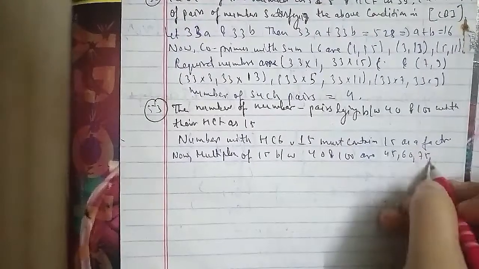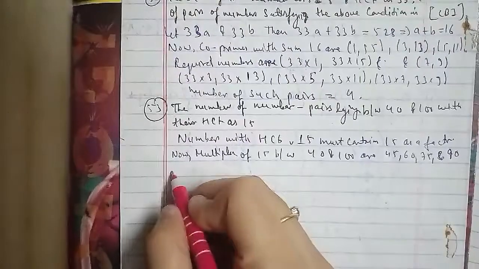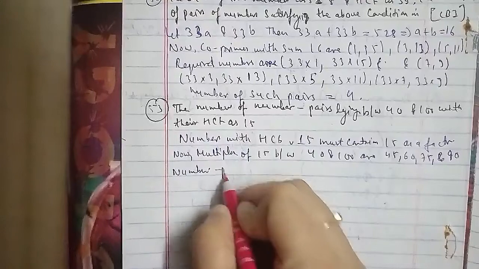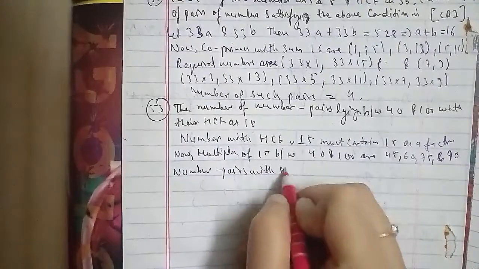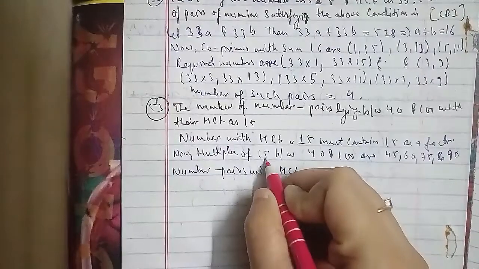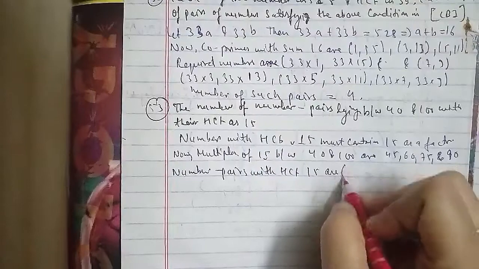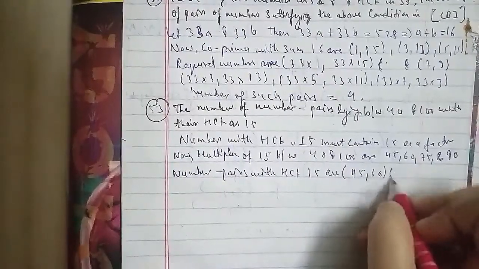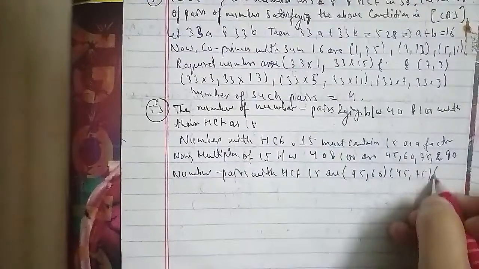So the number pairs with SCF 15 are 45, 60; 45, 75; 60, 75 and 75, 90.